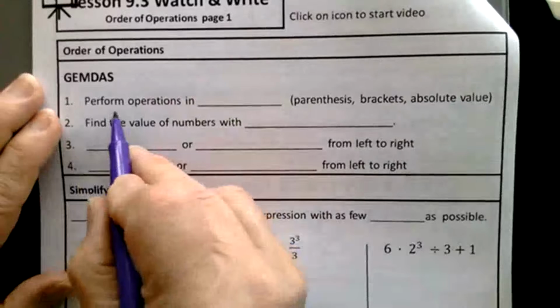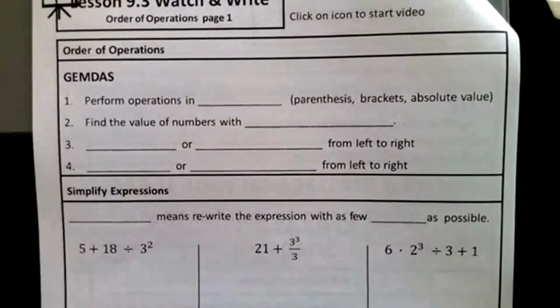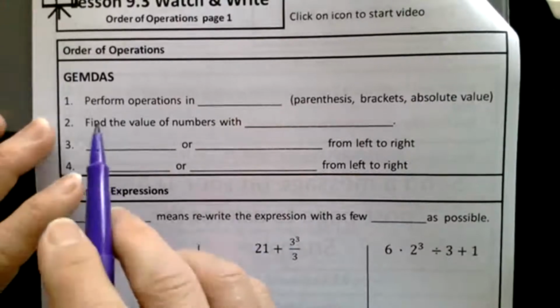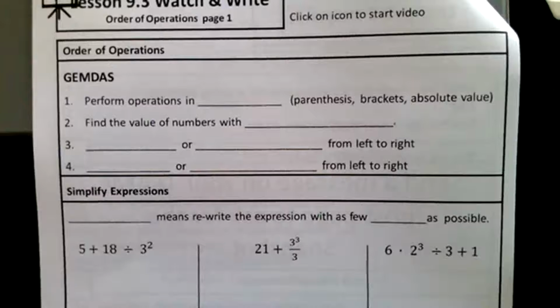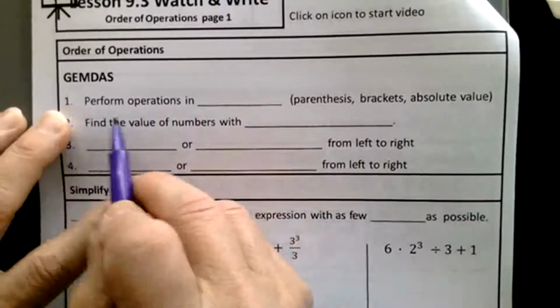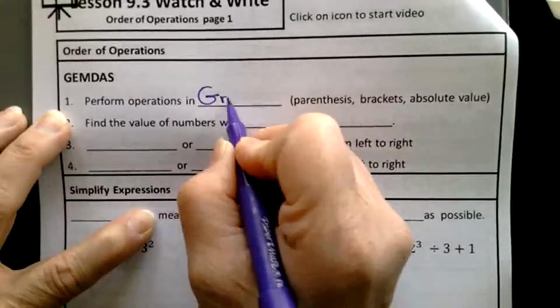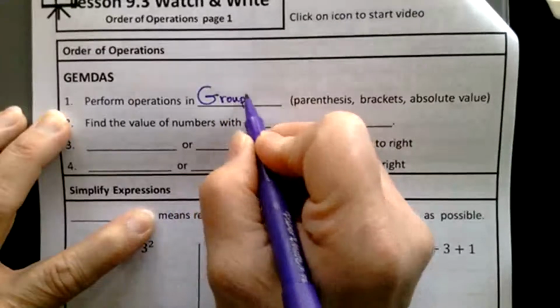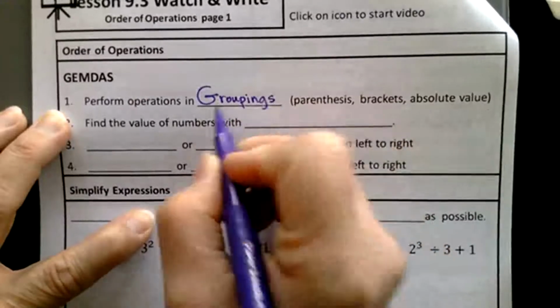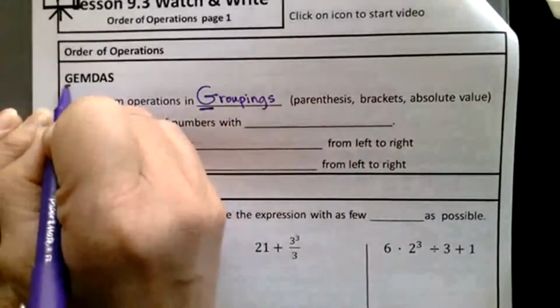When we have an expression that has many operations in it, we have to figure out what operation to do first. GEMDAS tells us what we need to do first. Number one, we're going to perform operations in groupings. So the G in GEMDAS stands for groupings.